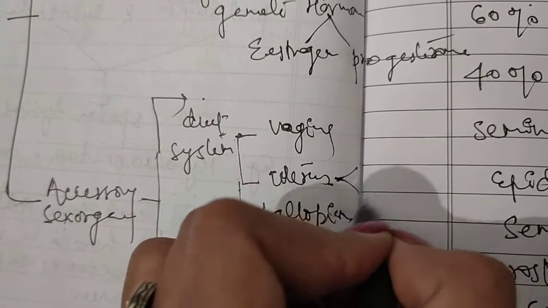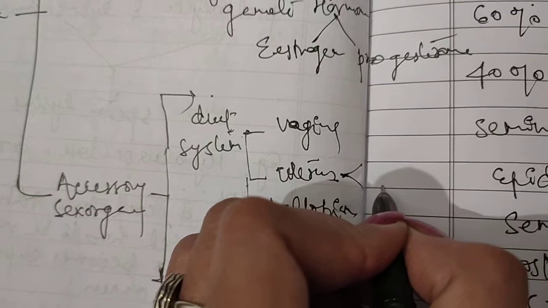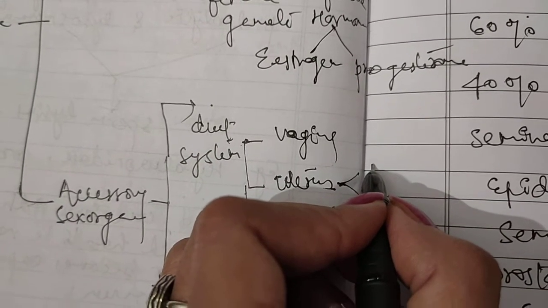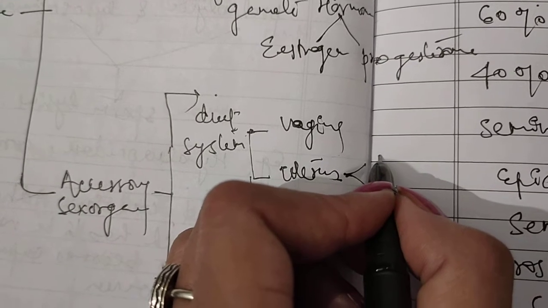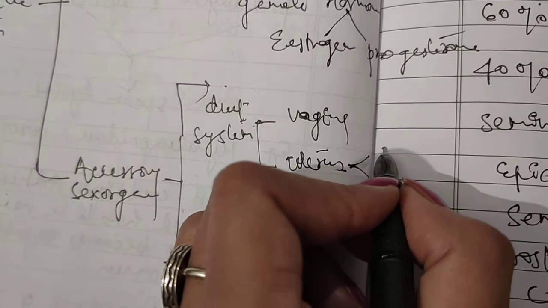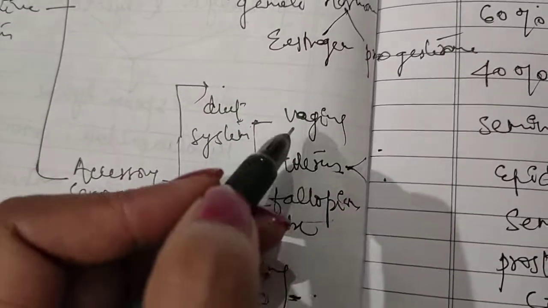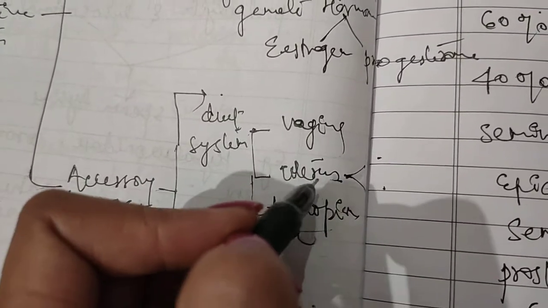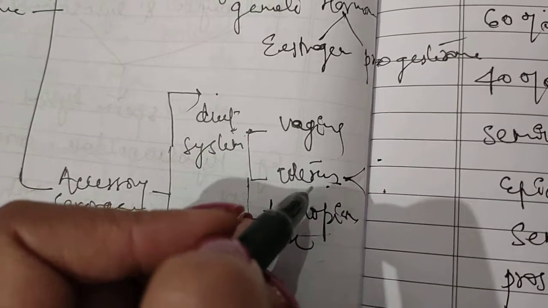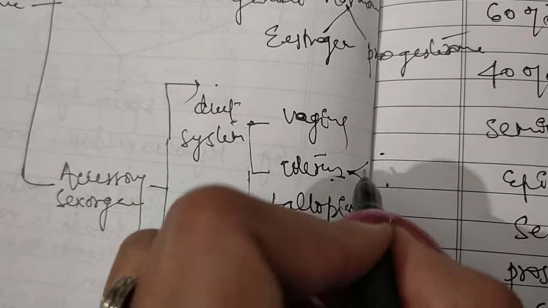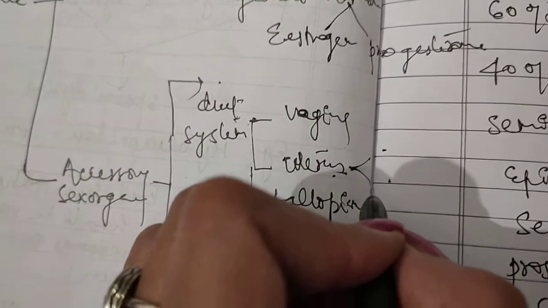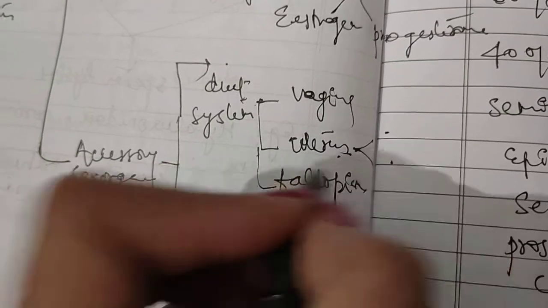So the main function of the uterus is the nourishment of the fetus and the contraction of that particular organ which expels the baby during birth. And the lubrication of this particular area is provided by the secretion of the cervix.